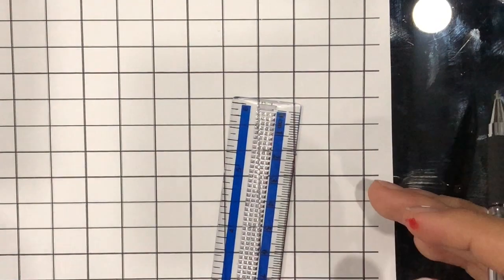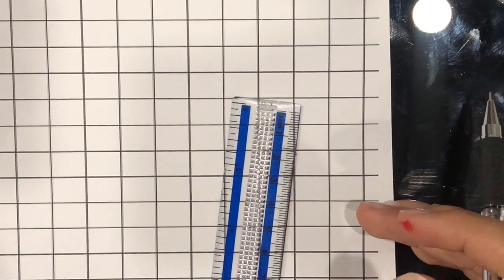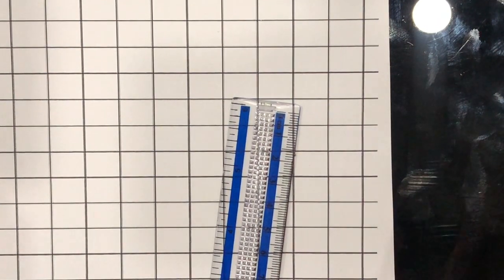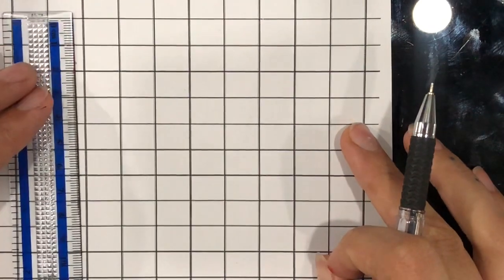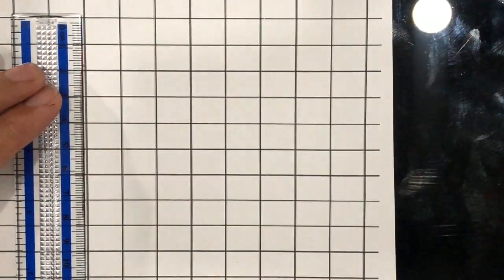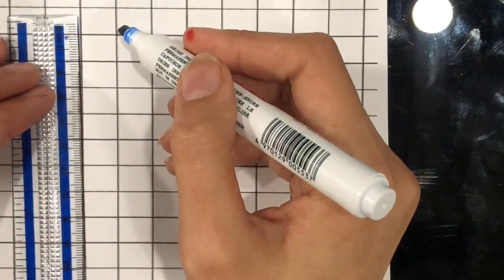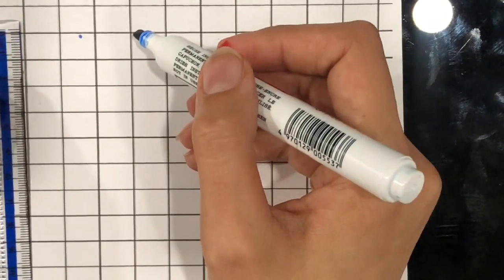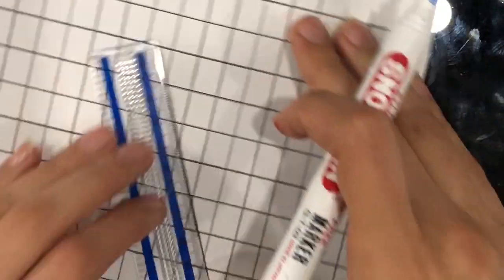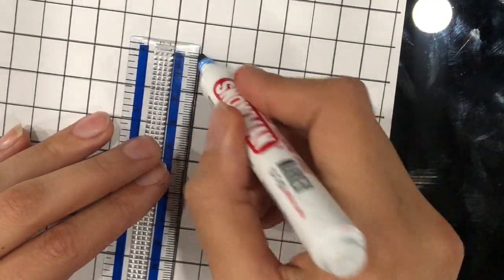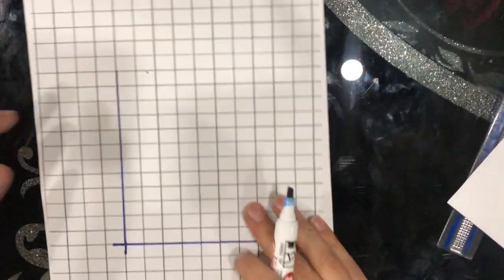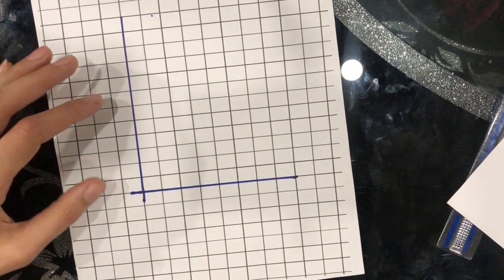We are going to rotate a triangle. I'm going to draw my triangle. First, let's draw the grid. Here I have my grid.